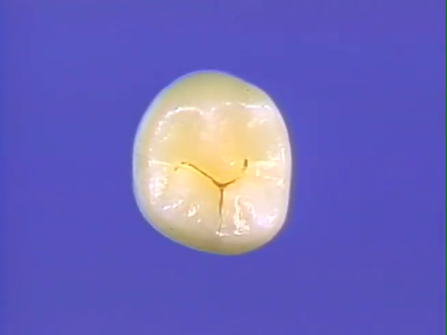The occlusal groove pattern is responsible for the naming of the types of second premolar. In addition to the Y-type groove pattern, some mandibular second premolars take the form of a U shape. These have two cusps.